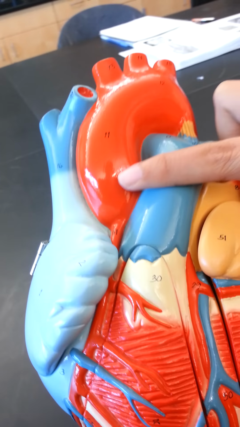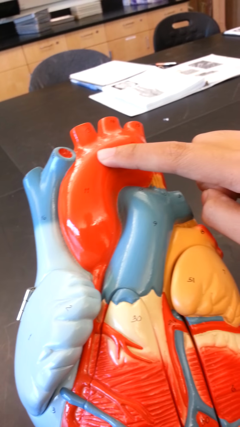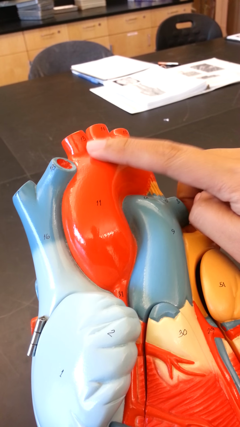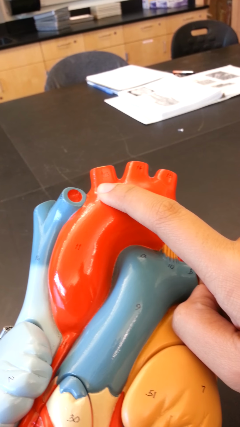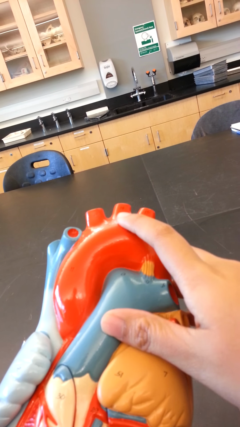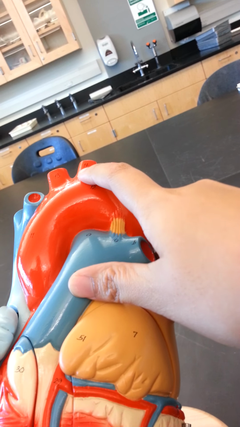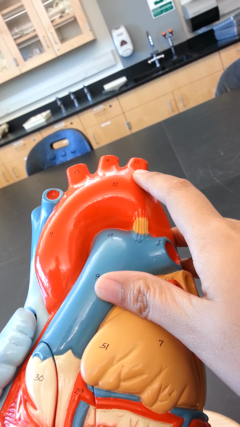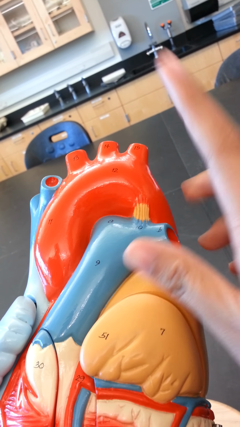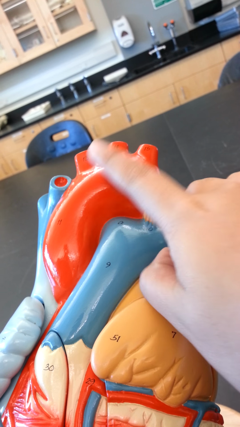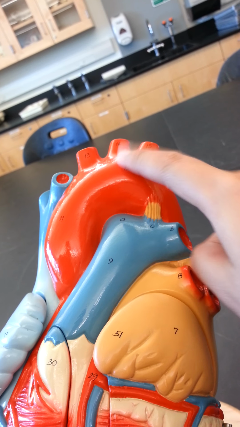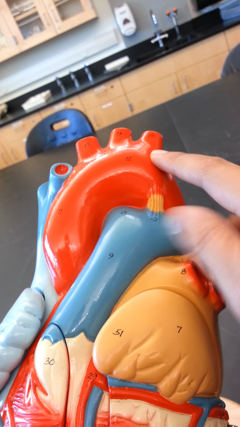Now coming back from ascending aorta to aortic arch, you have three arteries on top. Your first one is your brachiocephalic artery. Next is your left common carotid artery, right there. And then here, next to your left common carotid artery, is your left subclavian artery. One way to memorize it is buy cheap stuff. Brachiocephalic artery, left common carotid artery, and your left subclavian artery.